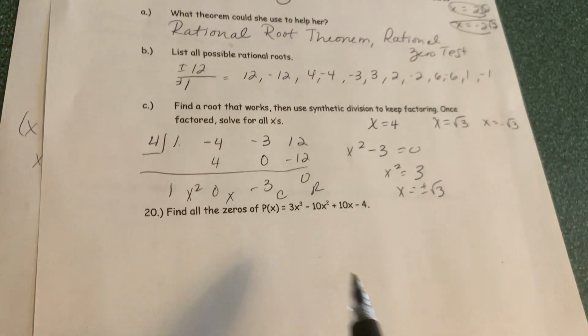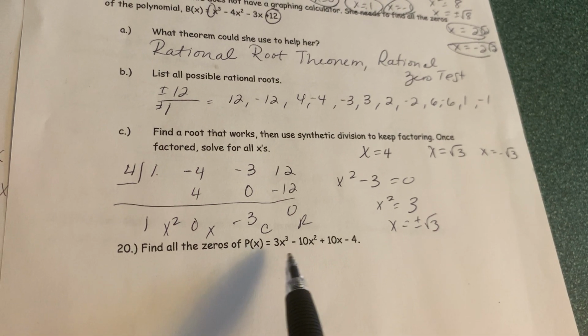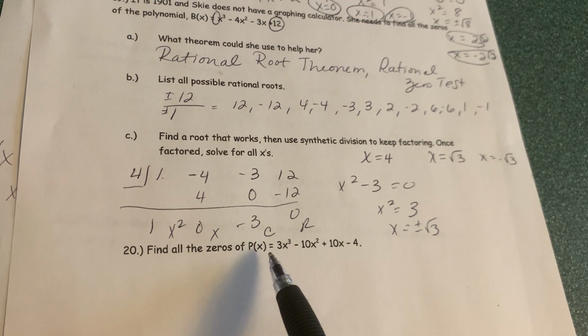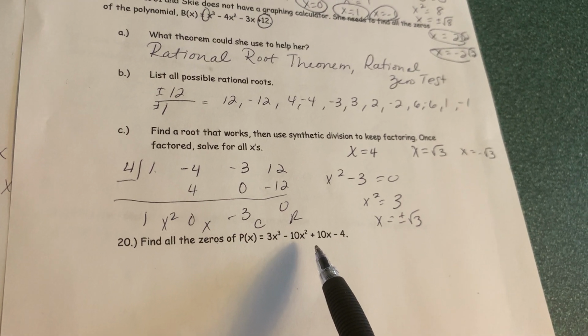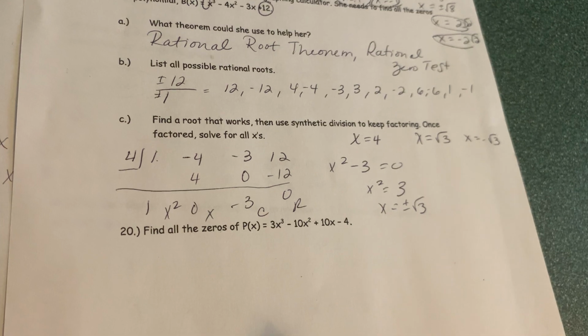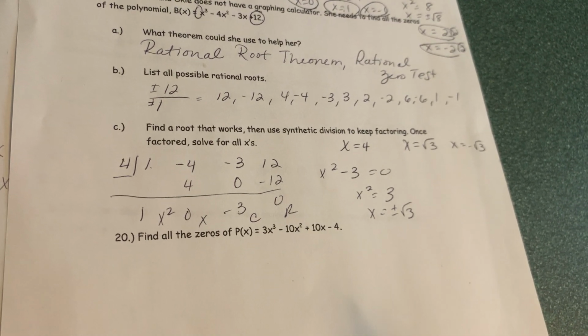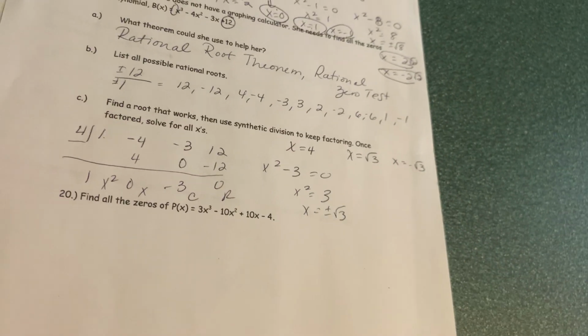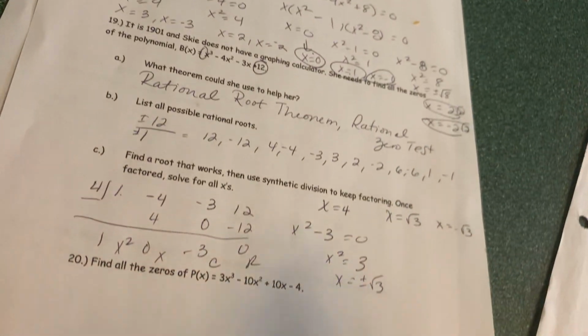Okay? It says find all the zeros of this function. Well, there's no GCF. We can't use grouping because it won't work. It's not the difference of 2 cubes. It's not the difference of 2 squares. It's not the addition of 2 cubes. There's not 3 terms with a plus or minus at the back. What would we do? Well, we'd use the rational root theorem.